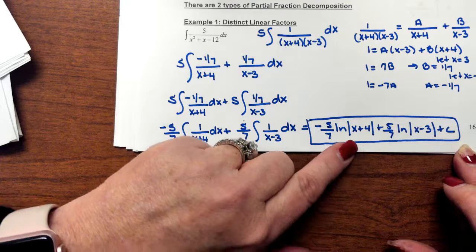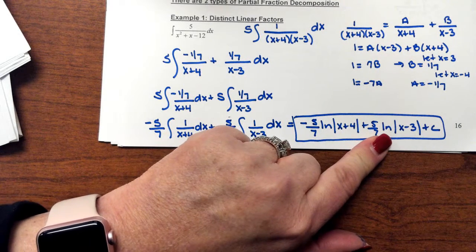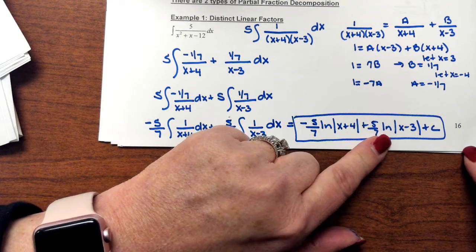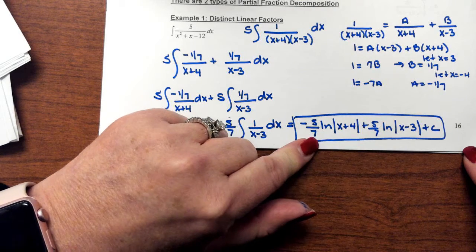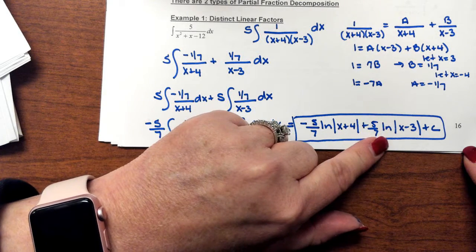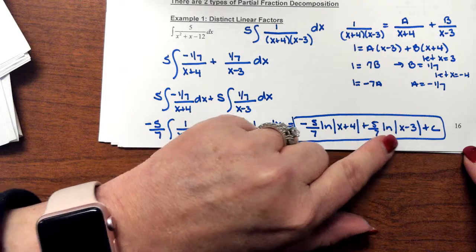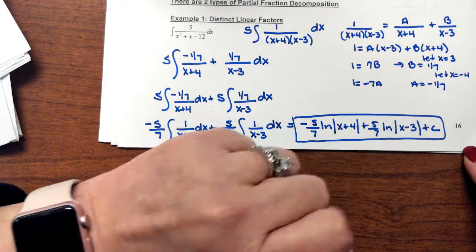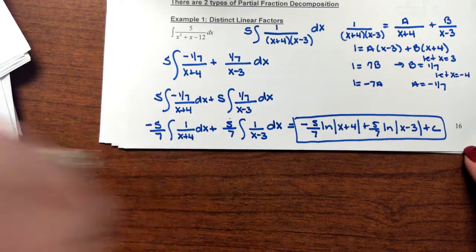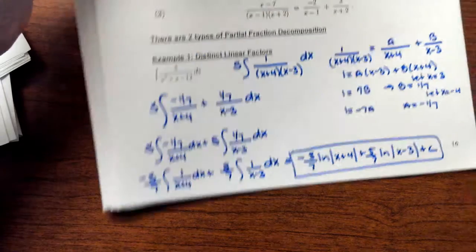Now the one thing with these answers, you're going to end up with a lot of natural logs. When you're checking your answers, properties of logs may come in. You can write this answer in a couple different forms by using your property of logarithms. We can rewrite this as a product. So these answers may be written in different variations.